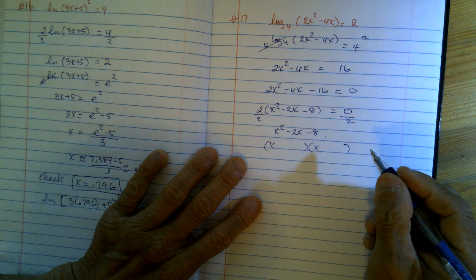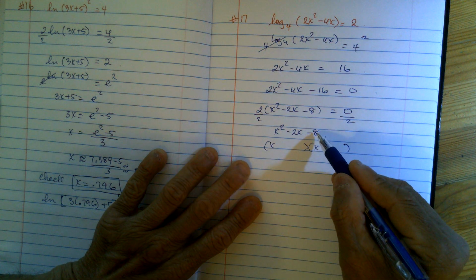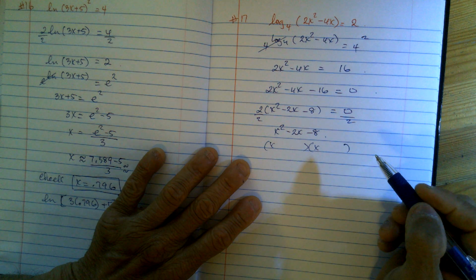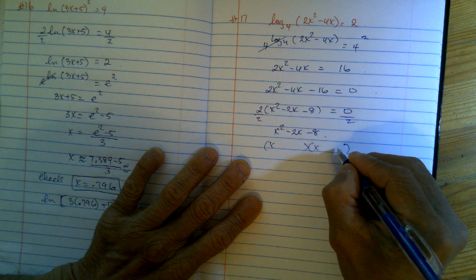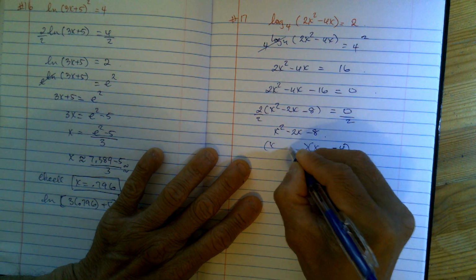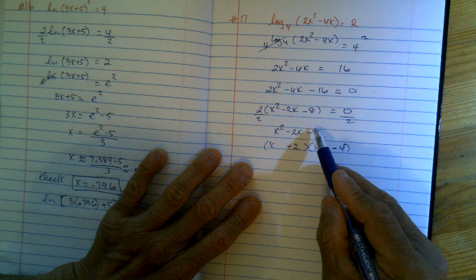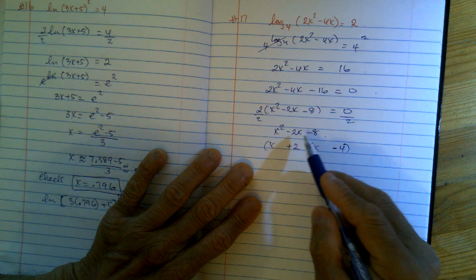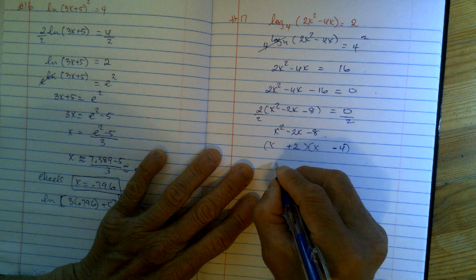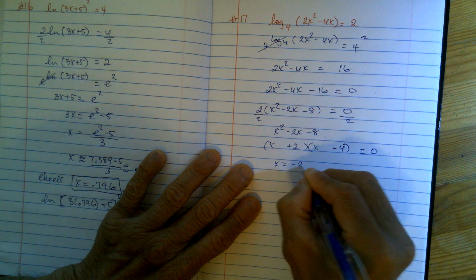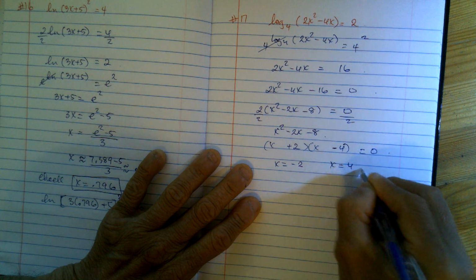What two numbers multiply to give us negative 8 and add to give us negative 2? It has to be a negative 4 and a positive 2. Multiply them: 2 times negative 4 gives us negative 8, and adding gives us negative 2. So now we're going to solve for x: x equals negative 2 and x equals 4.